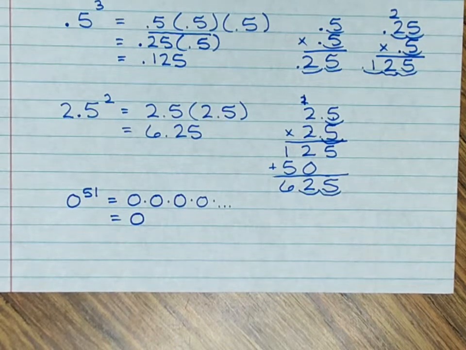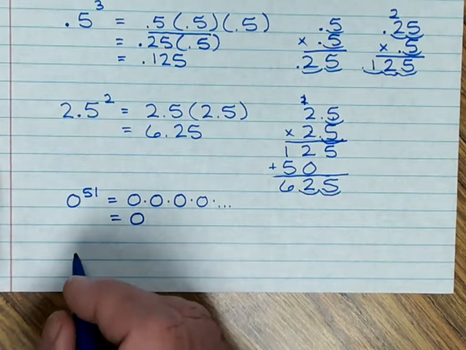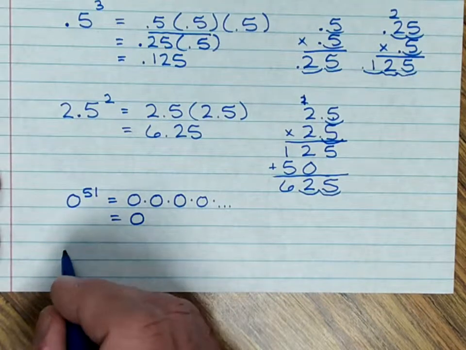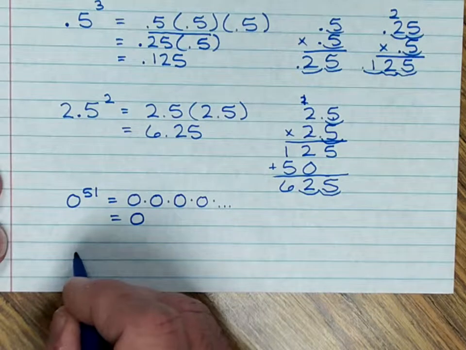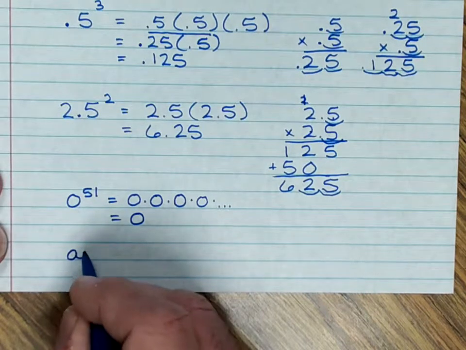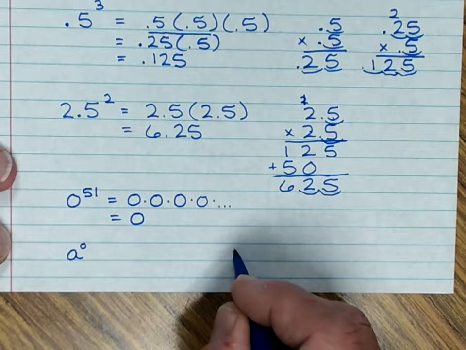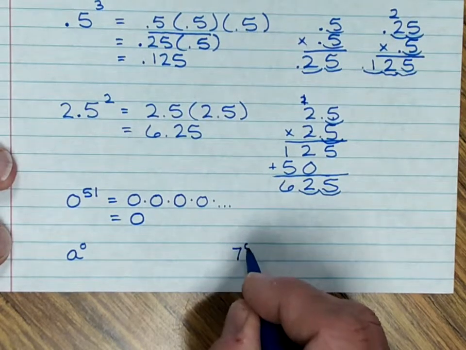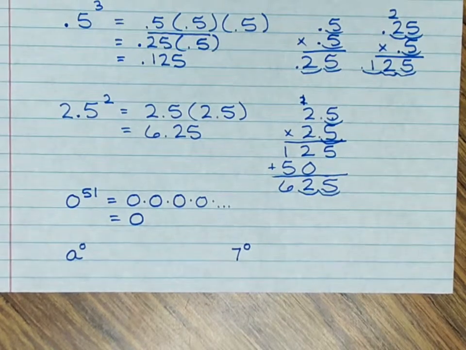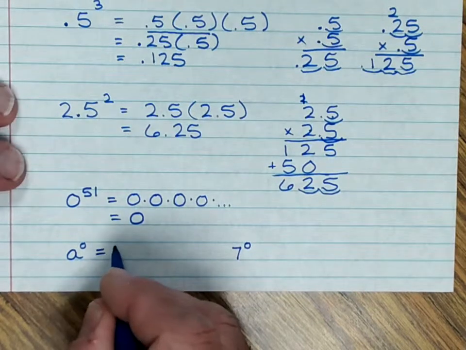Okay? Now please don't get that mixed up with the following. The next part is a to the 0, and then we'll put, I don't know, let's go with the number 7. 7 to the 0. Now anytime a number is raised to the 0 power, other than 0 itself, this power will always equal 1.